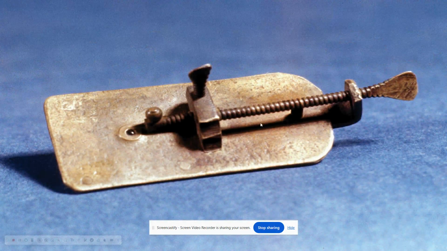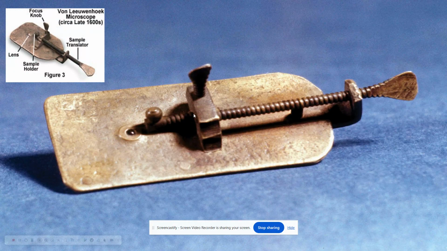Take a look at this picture, and before you proceed with the video, pause and try to think about what this could be. Hopefully you thought about this. This is actually a microscope. It's one of the first microscopes created by Anton van Leeuwenhoek. Basically, it was a way to examine the cellular world.